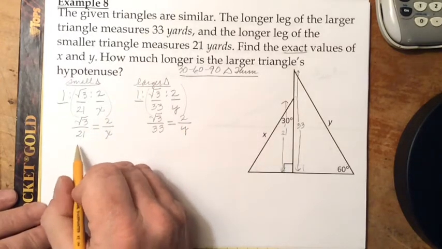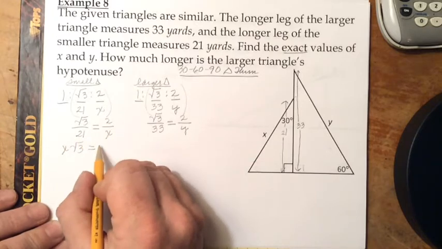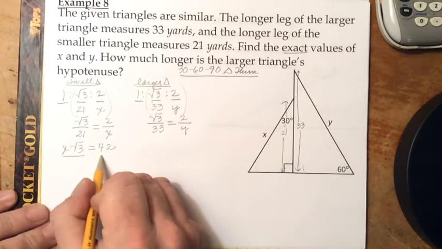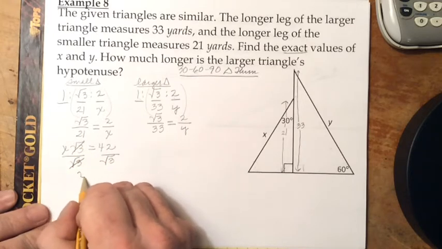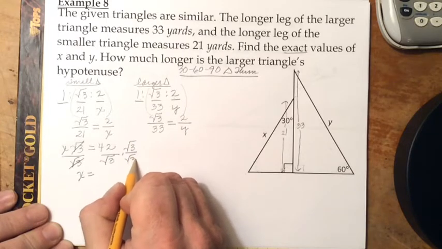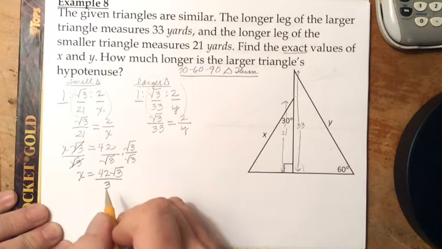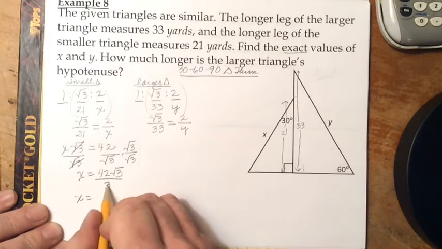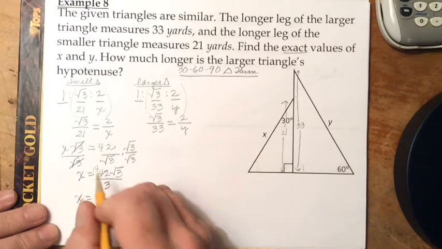Now cross multiplying here, we get x times the square root of 3 equals 21 times 2, which is 42. Divide both sides by the square root of 3. Those divide out. We need to rationalize this. Square root of 3 over the square root of 3. We get 42 times the square root of 3 over 3. Then when we simplify, 3 will go into 42 evenly. It goes 14 times.